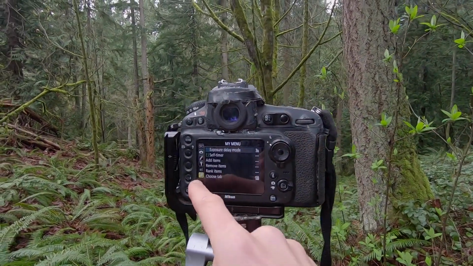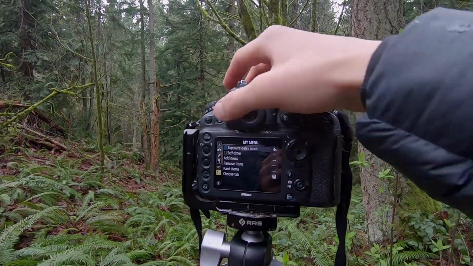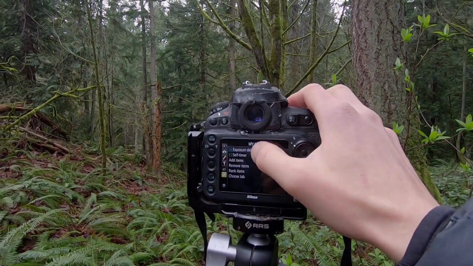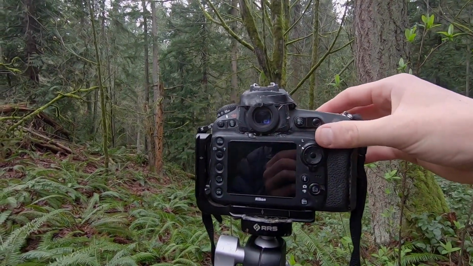So my menu, this is just where I have things that I want quick access to. The only thing I have on there, exposure delay mode and self timer. So that's how I have that set up. So those are the basics of the underlying ways that your camera will operate when you push specific buttons. So obviously this is a Nikon D810, so if you have that camera, it's super easy for you to copy. But if you don't, like I said, do the homework and make sure that you control this camera and you're not wondering why different buttons are doing different things.